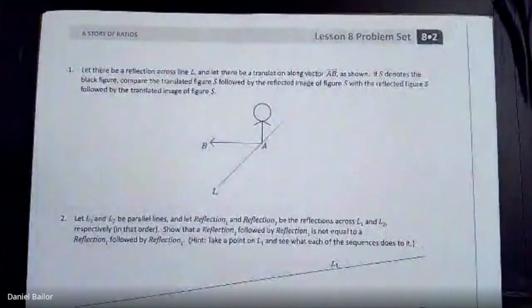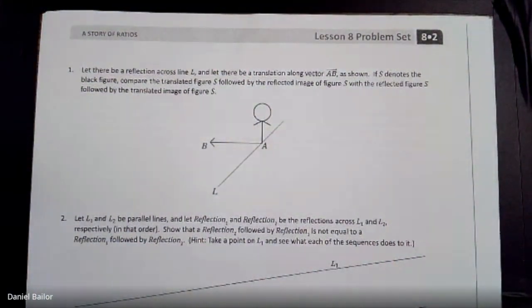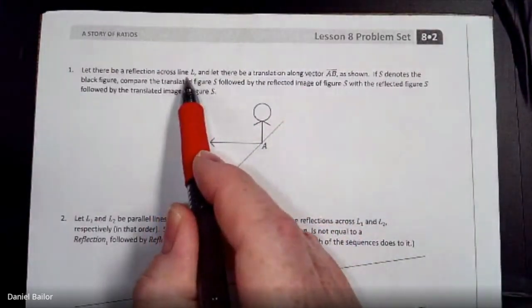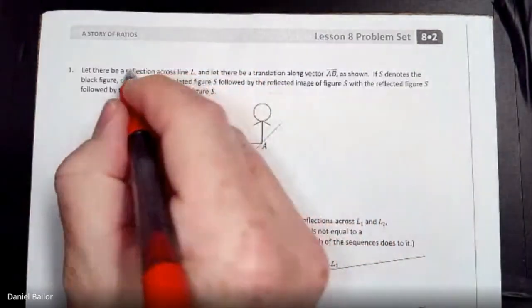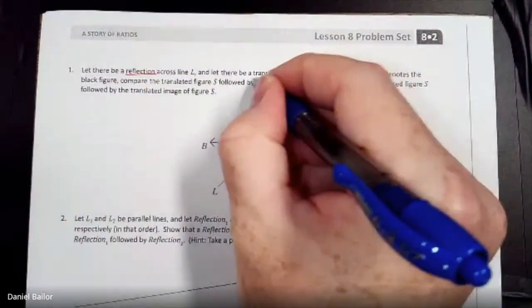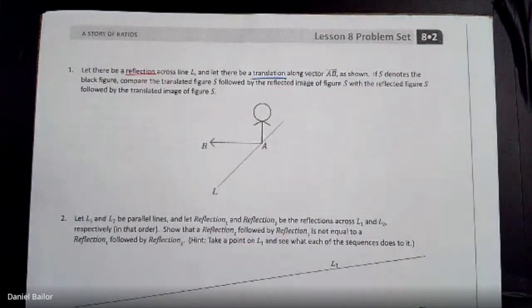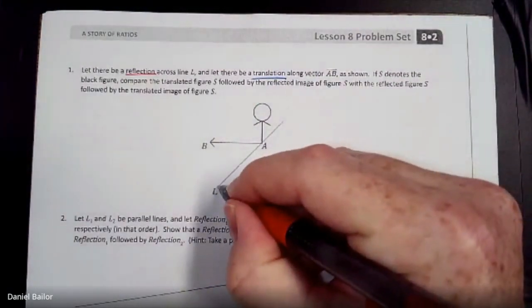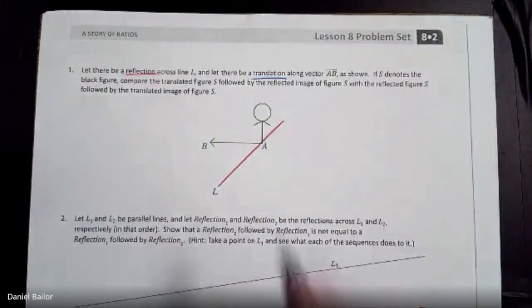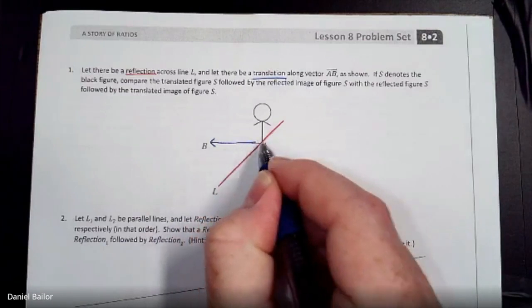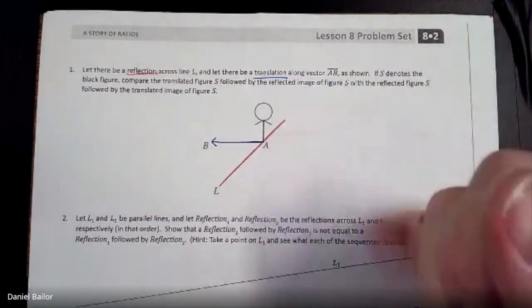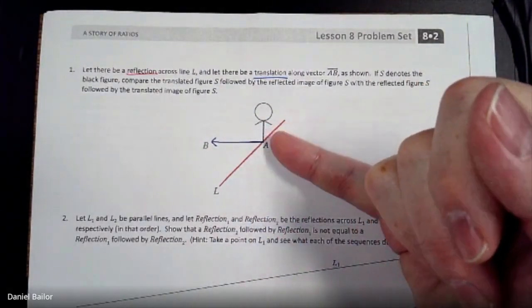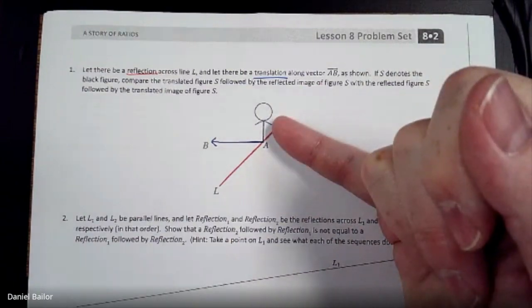Problem set number 1 is a lot of words. So let me explain it to you and maybe summarize it for you so you know what you're doing. Problem set says, let there be a reflection across line L and let there be a translation along vector AB as shown. So we have a reflection and we have a translation. You can see that because there's a line right here. That's a line for your reflection, and that is a vector for your translation. If S is the black figure, so S is this, I look at this as maybe a guy with 2 arms and no legs, but whatever that is, that's what we're working with.